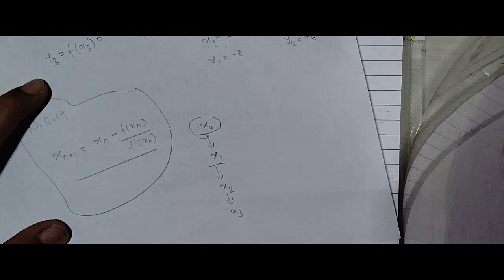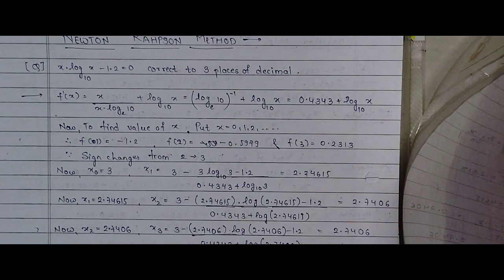What is in this formula, you will be thinking that what is xn, what is f of xn, and what is f dash xn. So you will be clearing these doubts while we will be solving the sums. So let us move there.